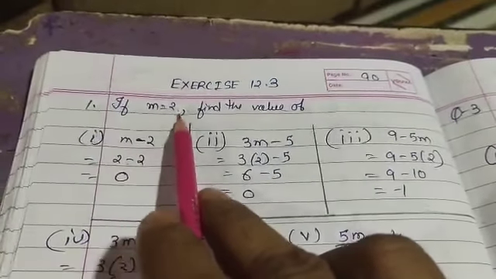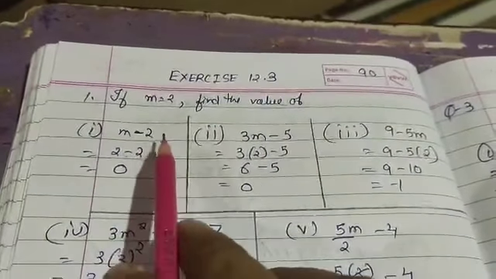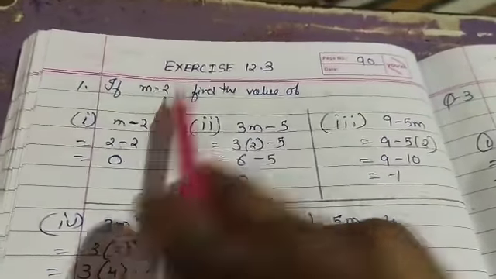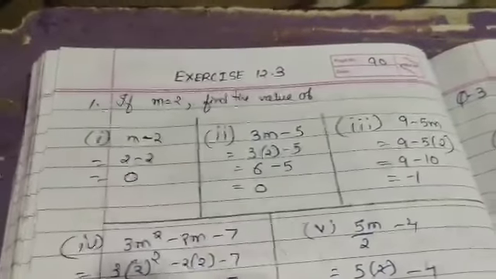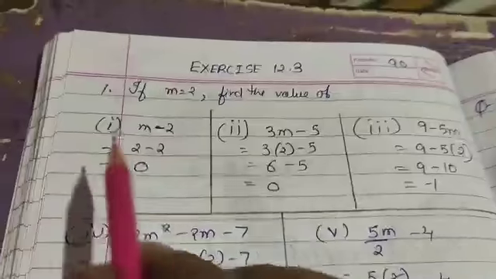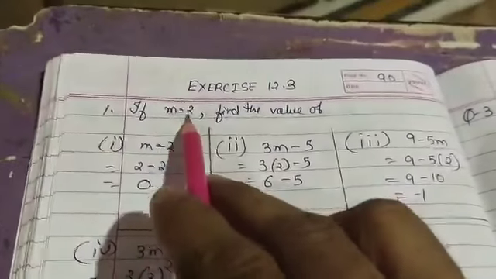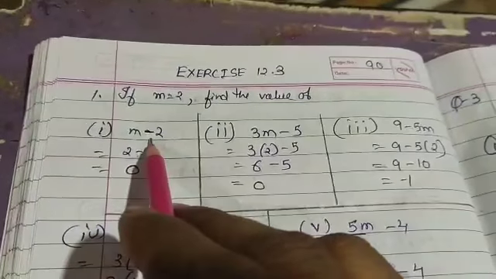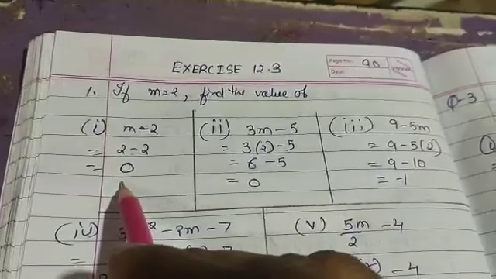If m equals 2, find the value of the following. Now, dear student, we have to substitute the value of m with 2. Wherever there is m, we have to place 2 in place of m. Now, let us start our first sum, that is m minus 2. In place of m you have to put 2, and the rest of the thing you have to keep as it is, that is minus 2. Now 2 minus 2 you will get 0.